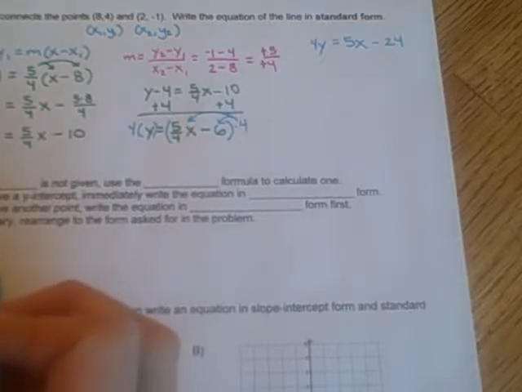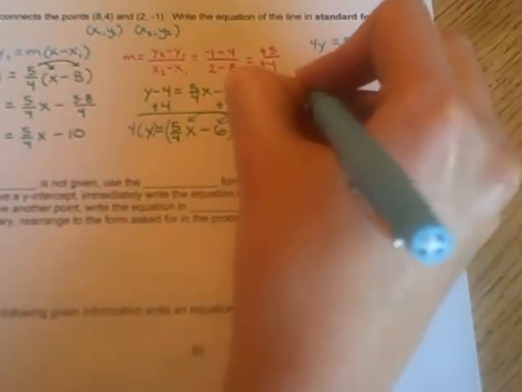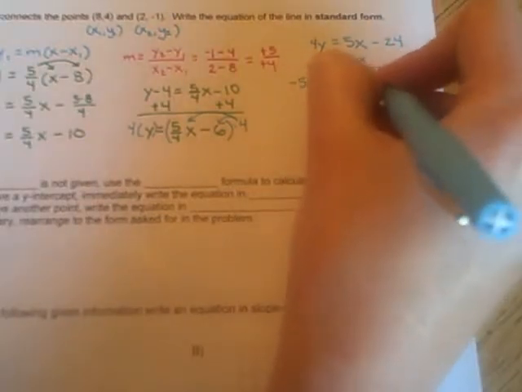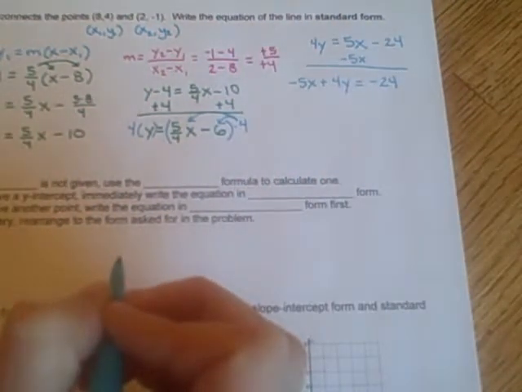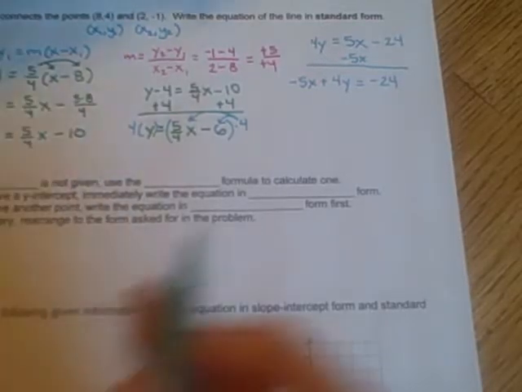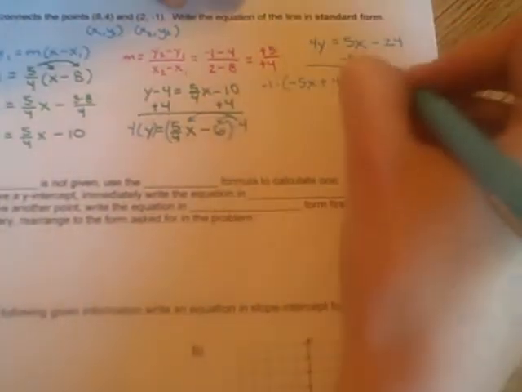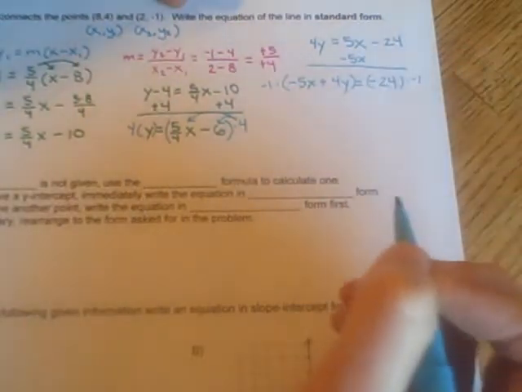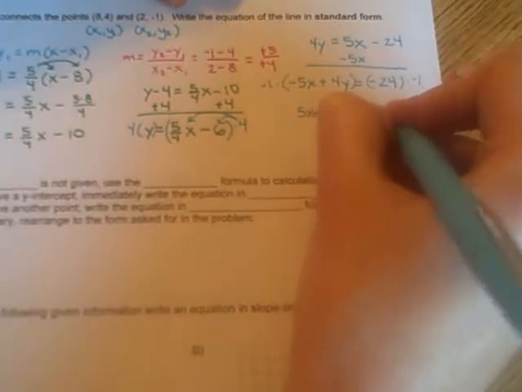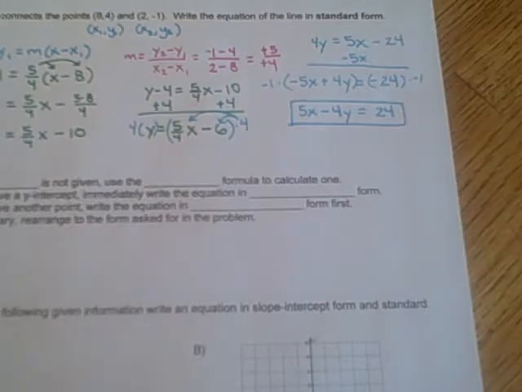All right, looking better, no more fractions. So let's move the x over with the y. Remember, the x goes first, so I have -5x plus 4y equals -24. We're almost done. The last thing is we have a negative out front. We can't have that, so let's use our trick, multiplying by -1 or dividing by -1, which we know really just switches all the signs. So this becomes 5x minus 4y equals 24 on the right. So there's our final equation.